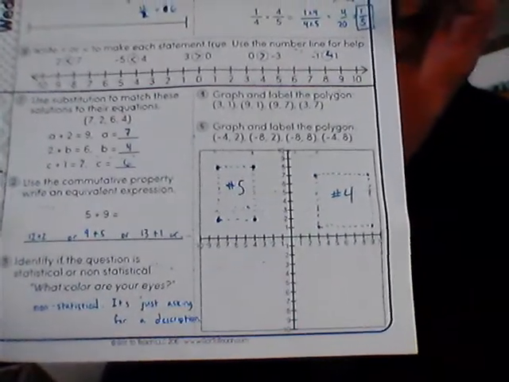I want your attention down here to problem number 3. It says identify if the question is statistical or non-statistical. This is not statistical, it's just asking for a description. We haven't really covered this a lot in class, so don't sweat that too much. Just a little bit of a review page. This problem kind of got caught up in the mix.